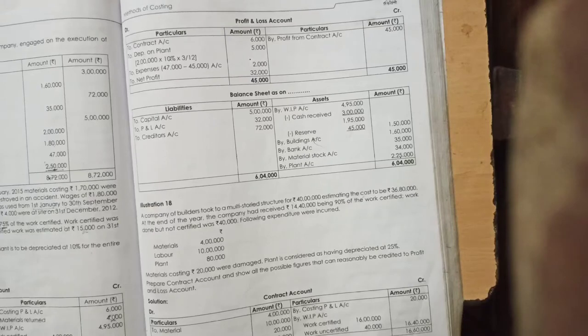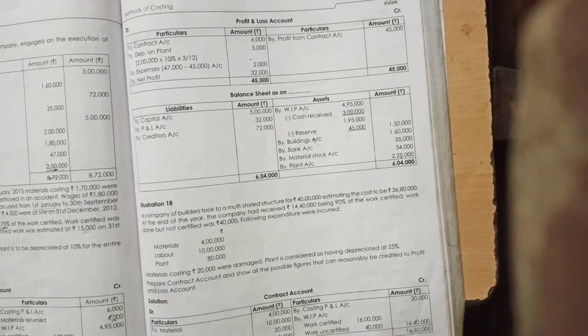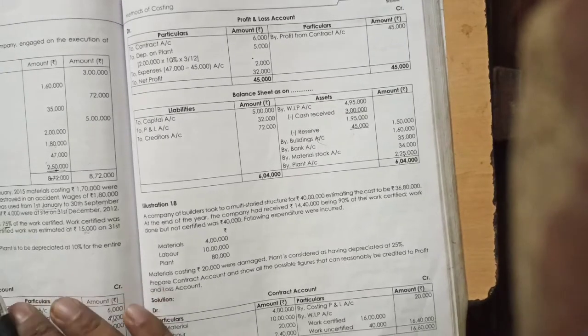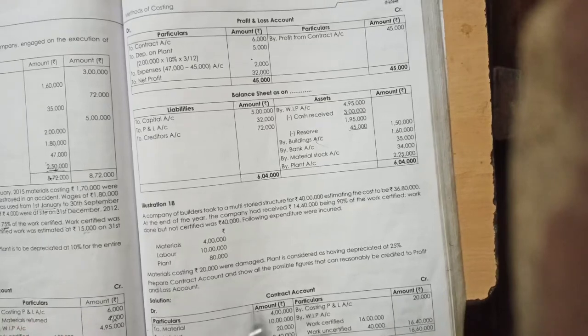So 25% expenses are charged on the plant. 2 lakh 50,000 into 25%. Sorry, that's wrong.